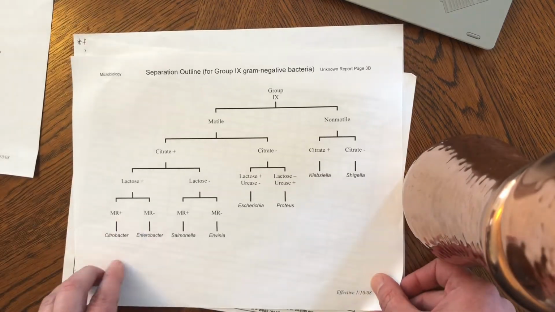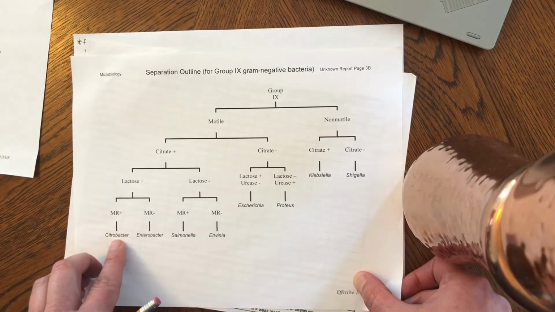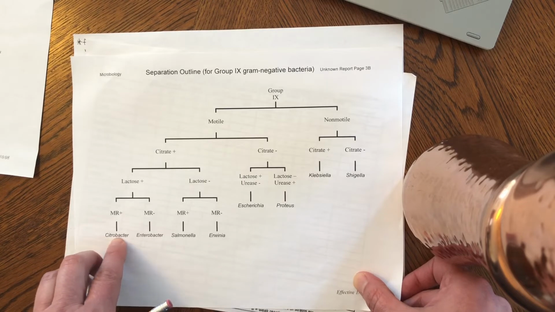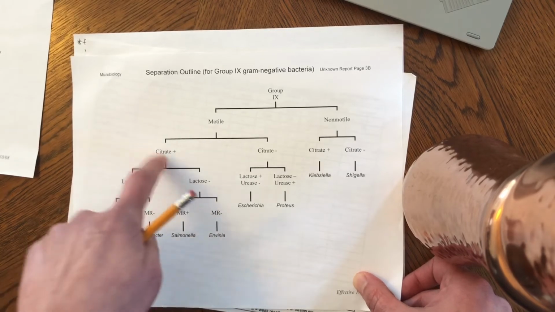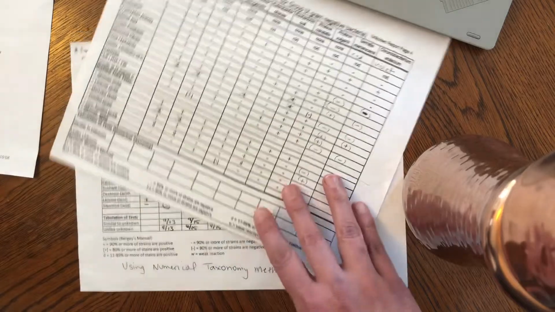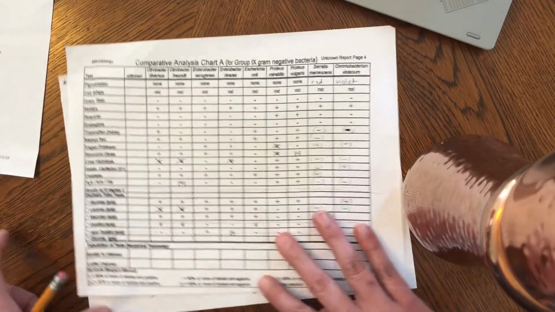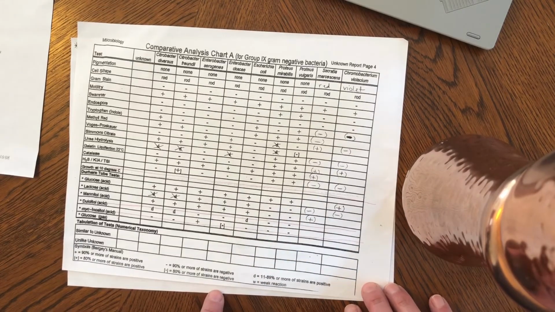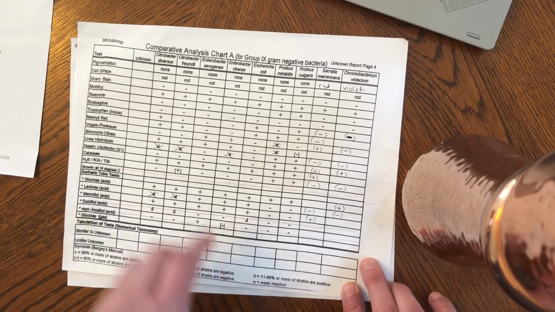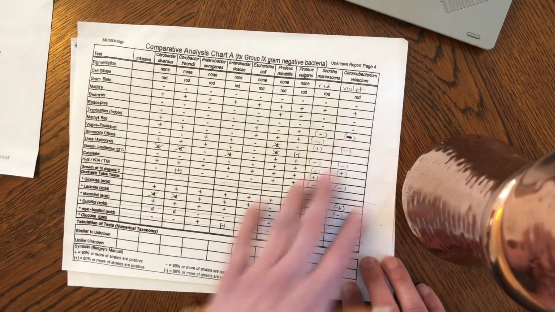So if we're working backwards here, again, you may end up, it's Citrobacter here, but you may not actually have Citrobacter. This is only giving you 1, 2, 3, 4 test results. This is giving you all of the test results. And I think there's 15 or 16, actually maybe 17 here. So you need to finish, I have finished this out for you.